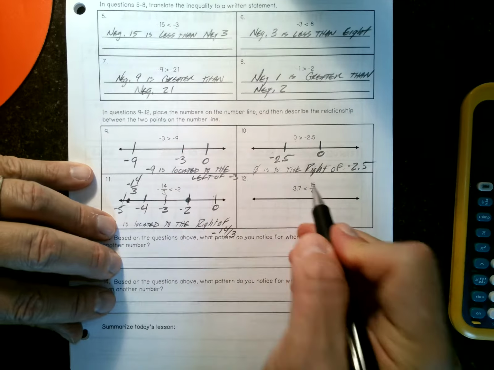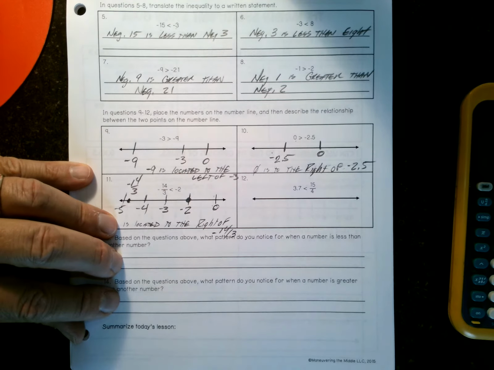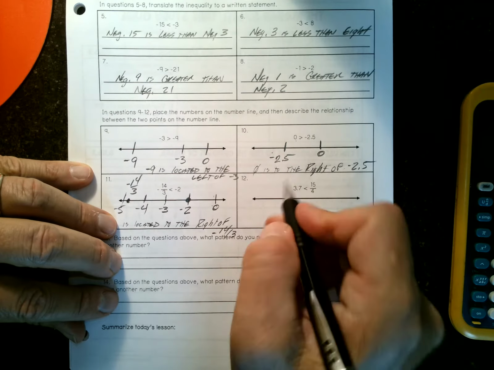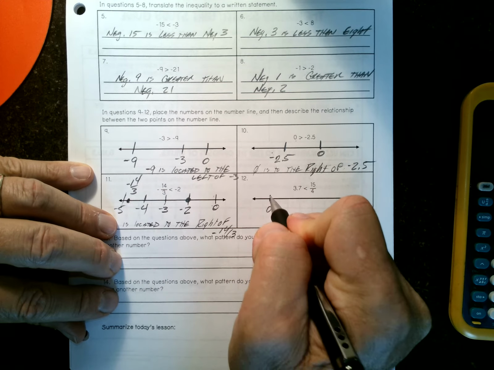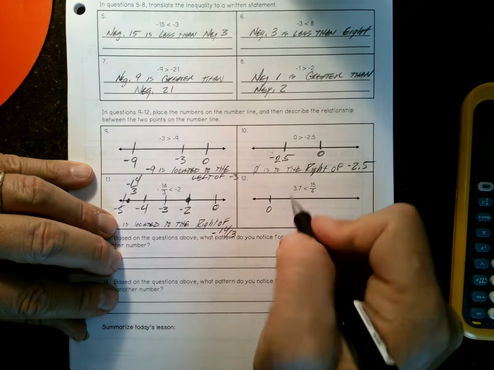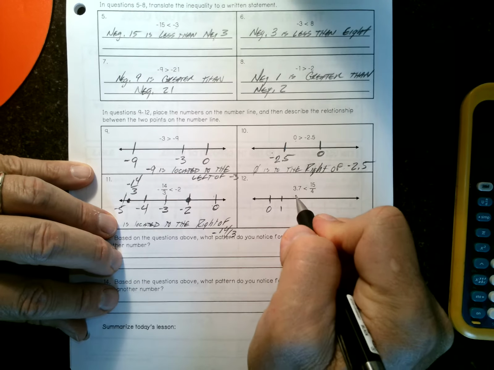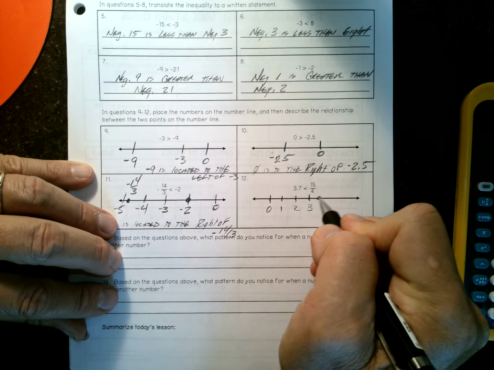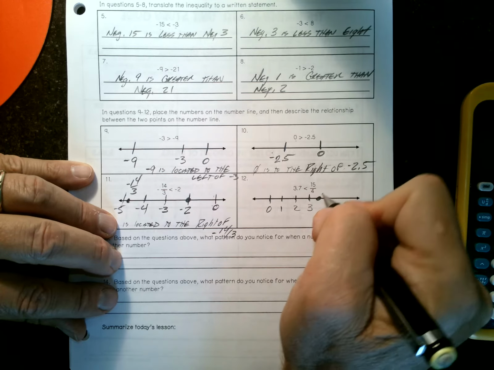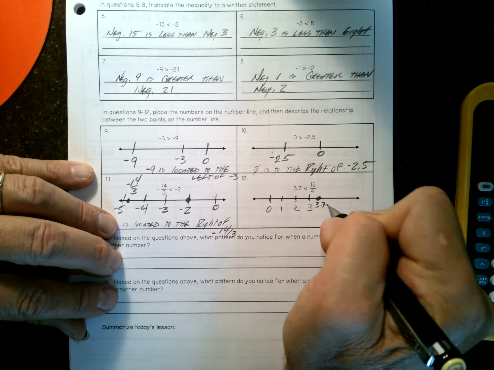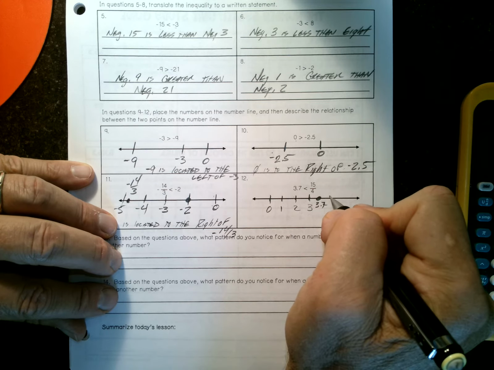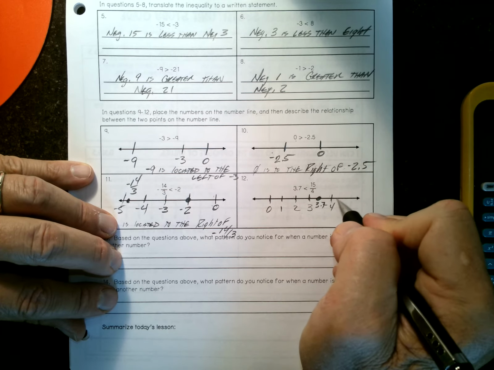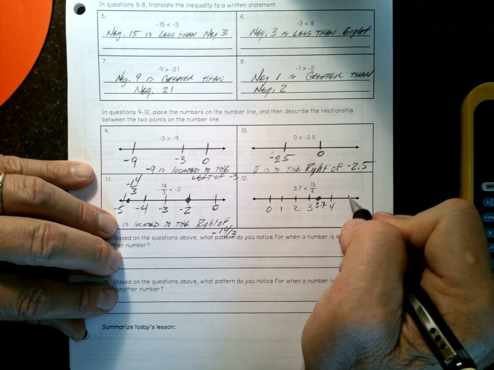3 7/10 is less than 15/4. So we're both on the positive side, so I'm going to need more space on this side. So I'm going to move 0 over here. I'm going to kind of manipulate that a little bit. So this would be kind of 1, this would be kind of 2, this would be kind of 3. And somewhere about right in there would be 3.7. And here's 4. Here's 4, and then 5 would be here.